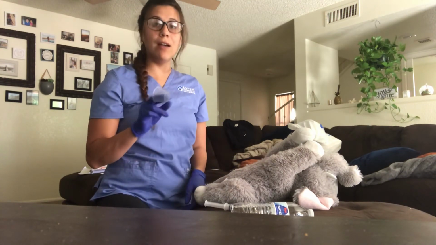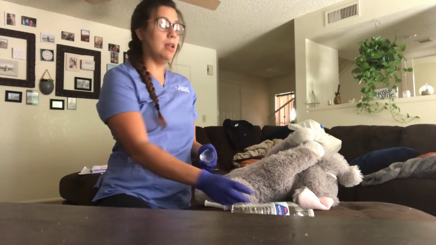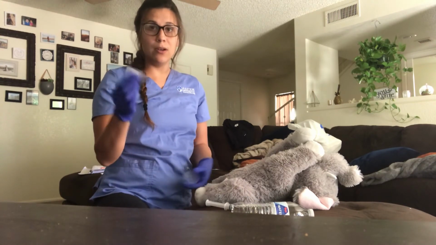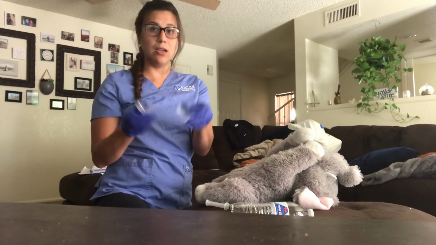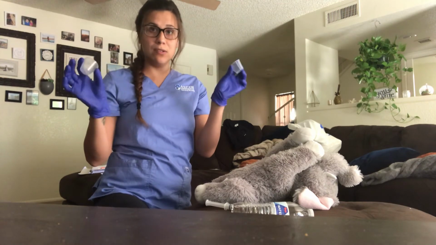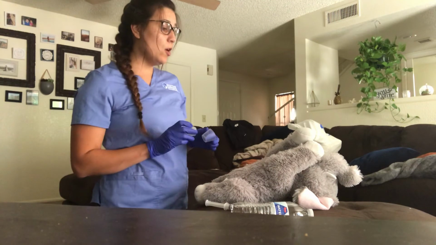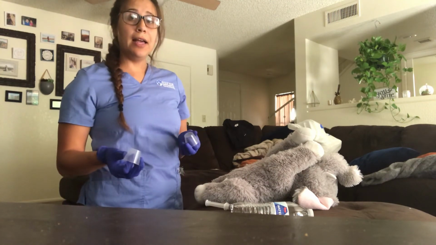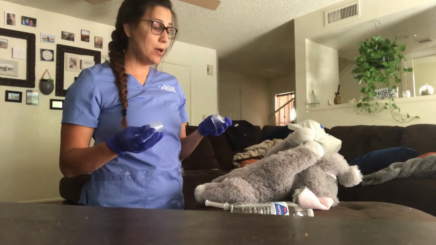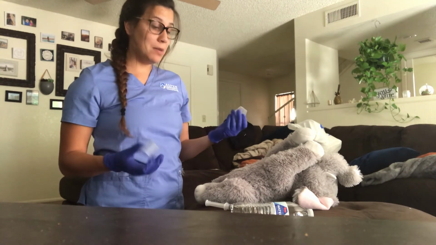You never, ever, ever mix the medication. So if you have one medication, you put it in here. If you have another medication, you put it in here. They each get their own cup, their own sterile water. Don't ever mix them. So then you could start administering medication.